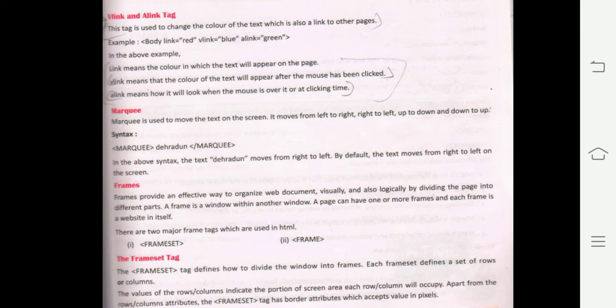Frames provide an effective way to organize web content visually and also logically by dividing the page into different parts. A frame is a window within another window. A page can have one or more frames and each frame is a website in itself. Means frame is just only a part of the web page which can contain different documents.